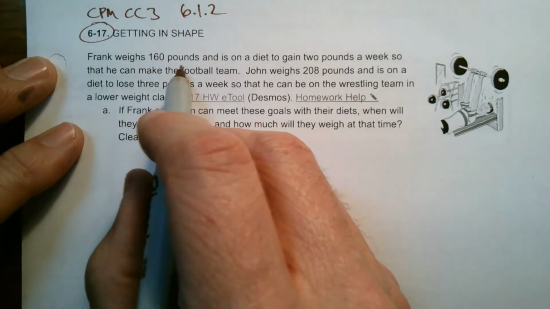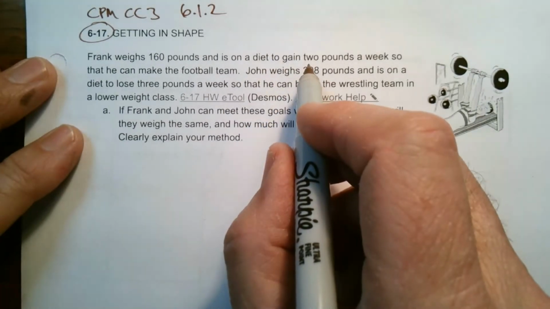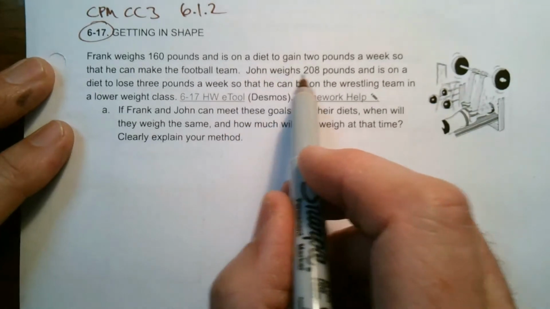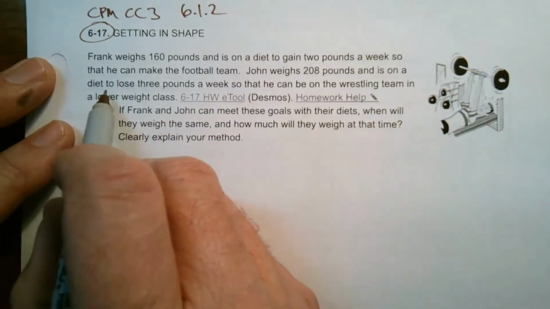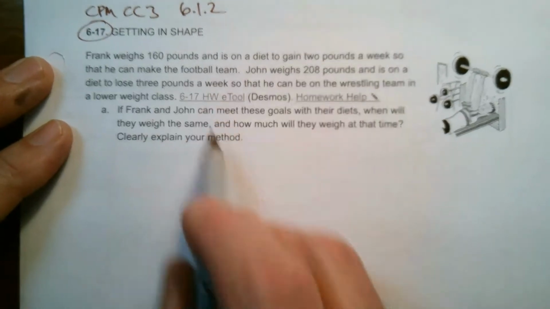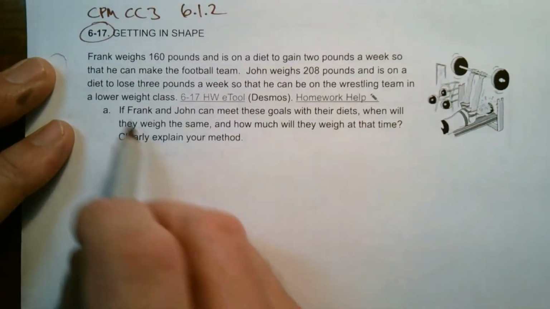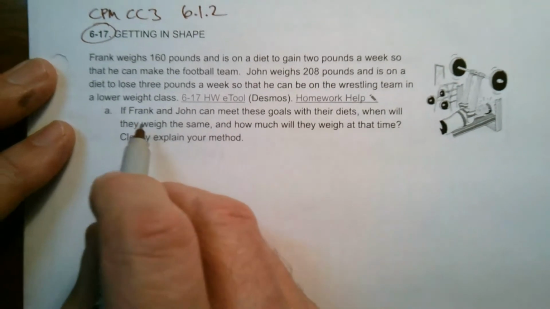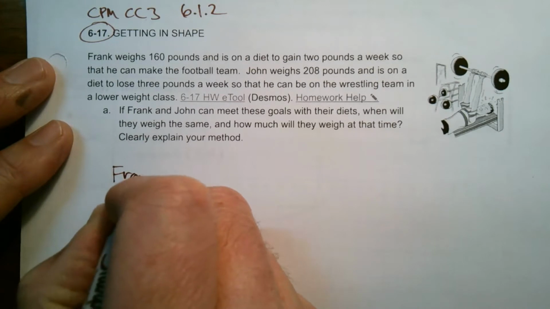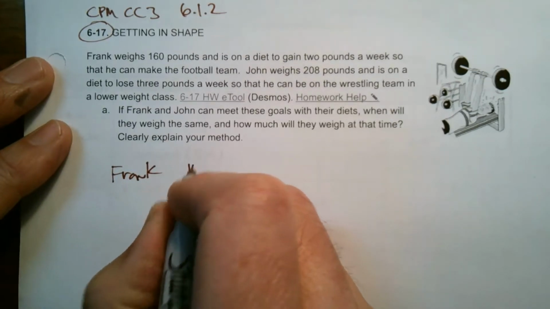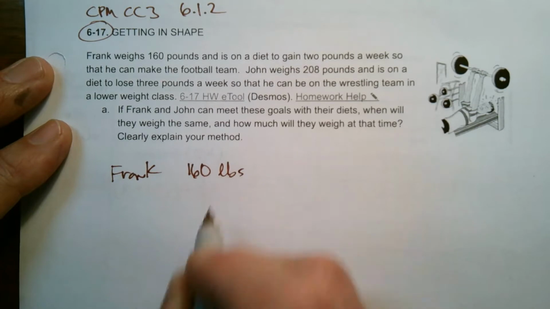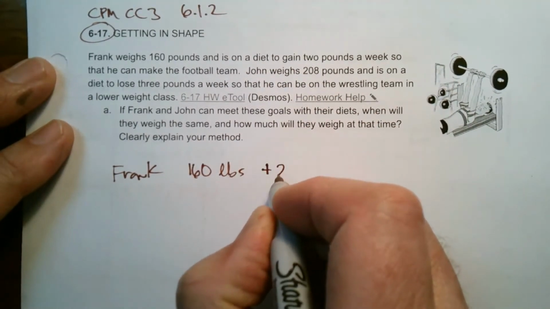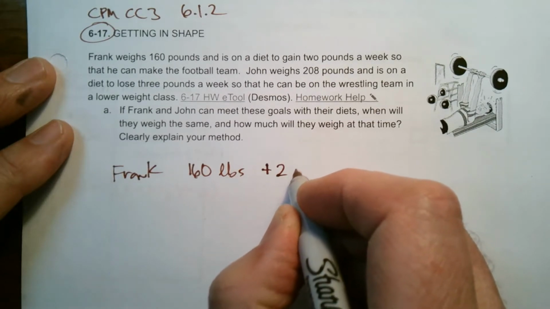Frank weighs 160 pounds and is on a diet to gain 2 more pounds a week so that he can make the football team. John weighs 208 pounds and is on a diet to lose 3 pounds a week so he can be on the wrestling team in a lower weight class. So I have two situations. I have Frank, who is currently 160 pounds, right? LBS. And he wants to gain weight.